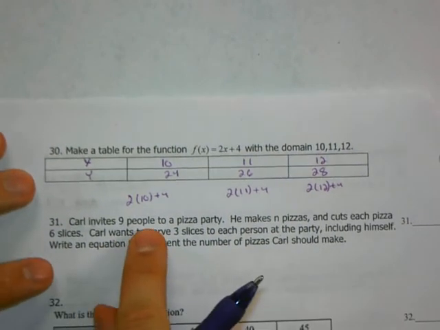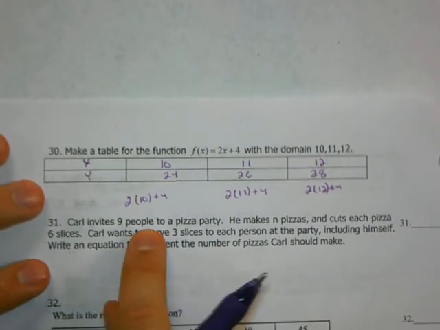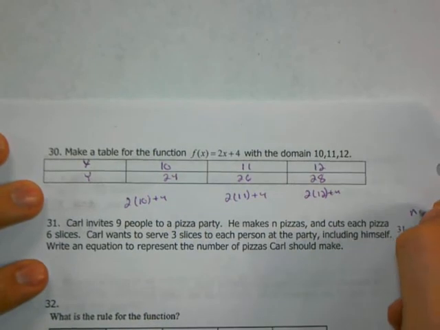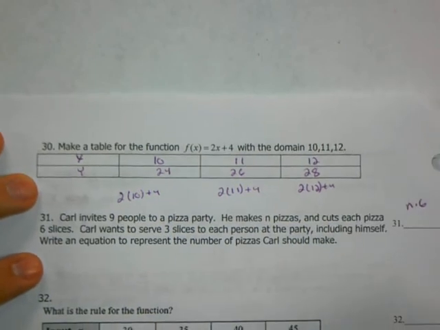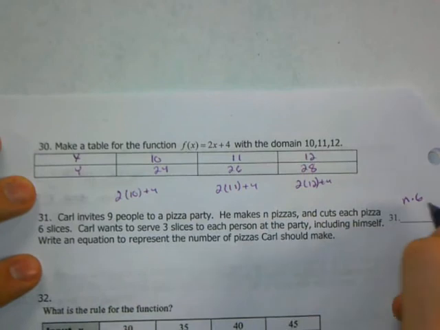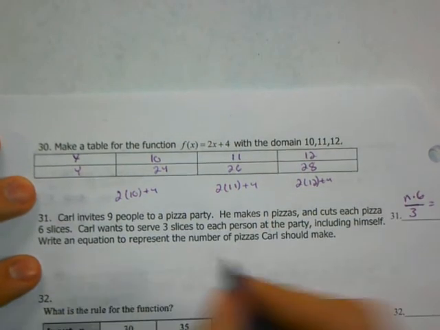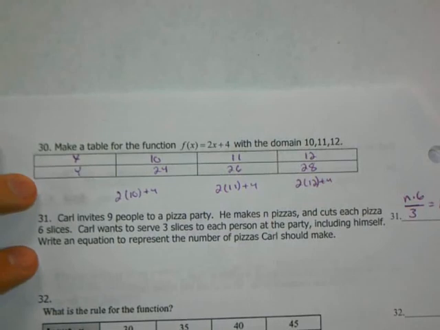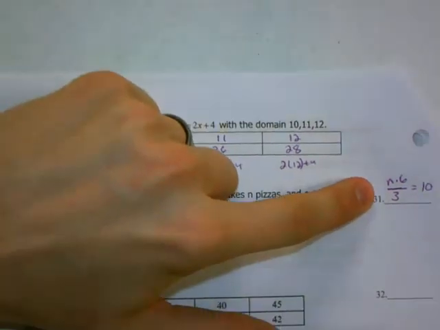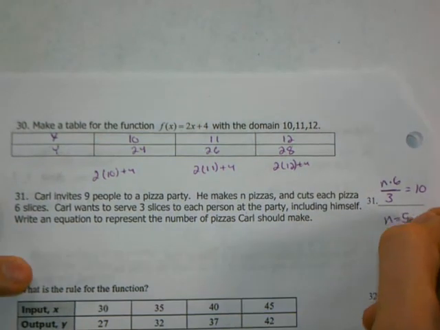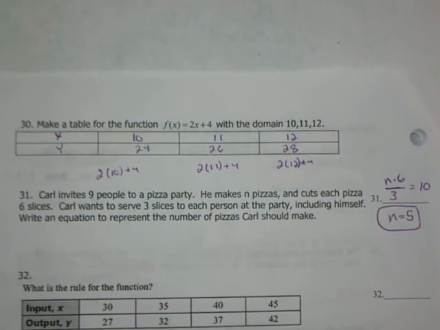Carl invites 9 people to the pizza party. So we have 10 total people. He makes n pizzas and cuts them each into 6 slices. So the number of pizzas times 6 would be the total number of slices. Each person gets 3 pieces. So if we divide by 3, that's how many people we want to serve. How many should he buy? Well, he wants to serve 10 people. When you solve, you may get different equations than what I got, but you should always get n is equal to 5. As long as you got the number of pizzas equal 5, your equation is probably accurate.